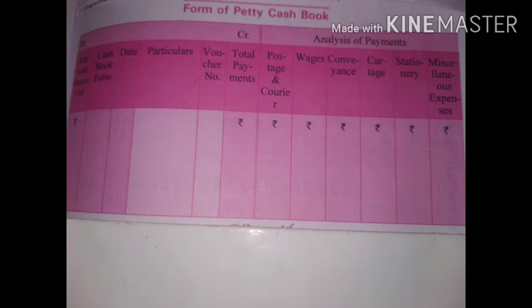Then the particulars column means what expenses are paid by him, and this particulars column is also common for debit and credit. Then comes the voucher number, on the basis of which voucher the payment has been done.